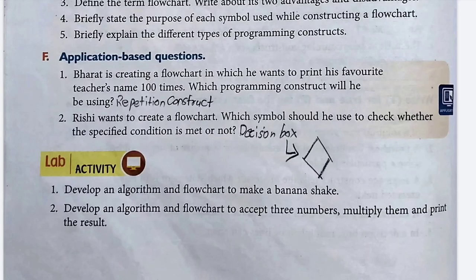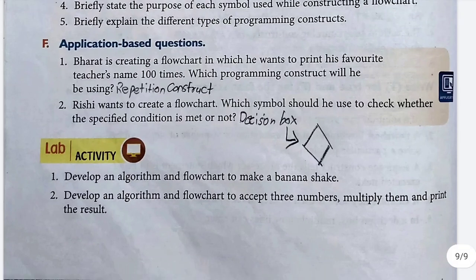So number F is application based questions. Number 1, Bharat is creating a flowchart in which he wants to print his favorite teacher's name 100 times. Which program construct will he use? The correct answer is repetition construct. Number 2, Rehan wants to create a flowchart. Which symbol should be used to check whether the specified condition is met or not? So the answer is decision box.